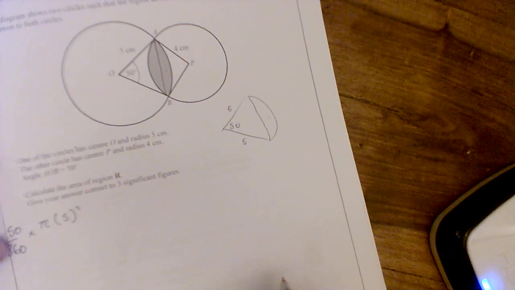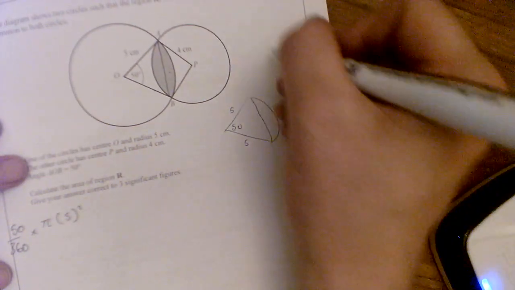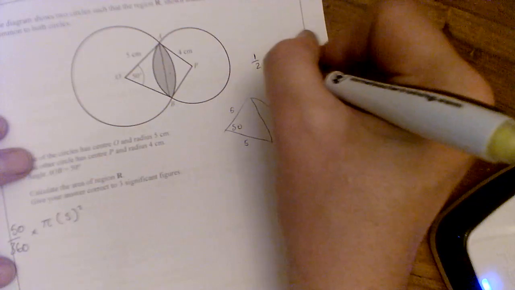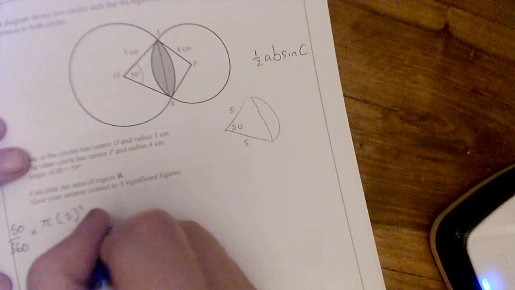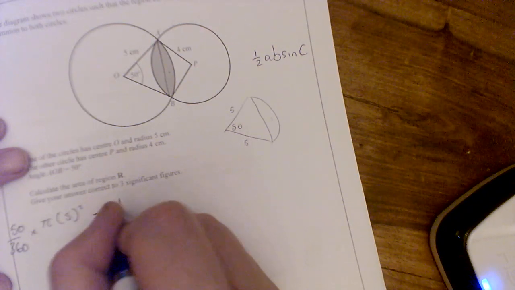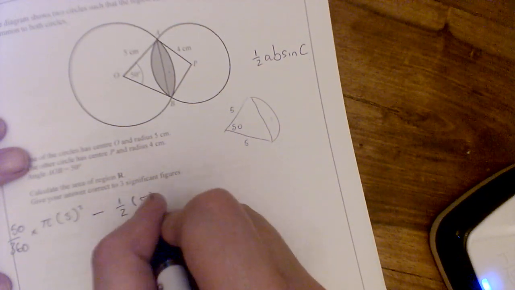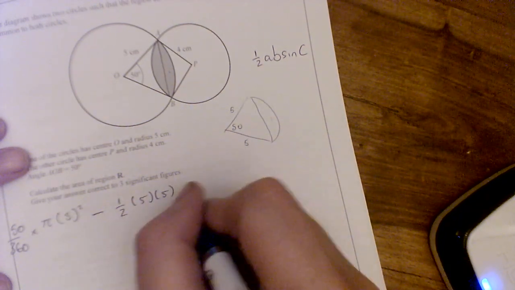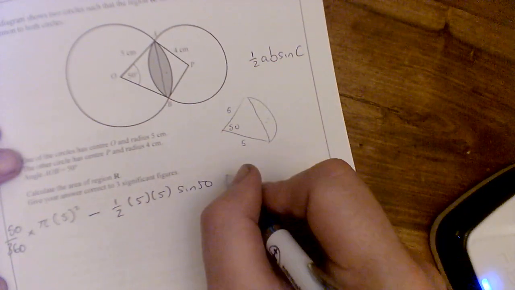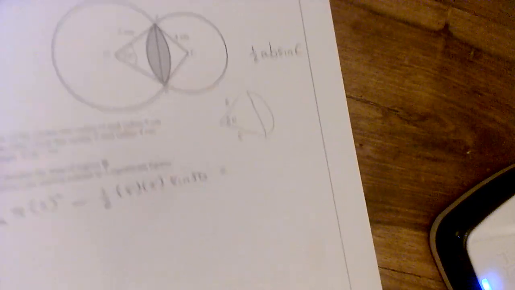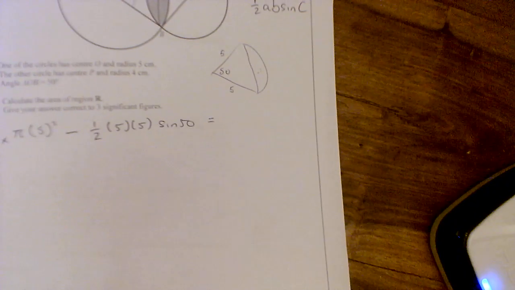And then the area of a triangle is half AB sine C. So it's going to take away the triangle: a half of 5 is A, 5 is B, and sine of 50 will get me this part here. Okay, so there's my big long calculation. Let's figure out what that's going to be then.